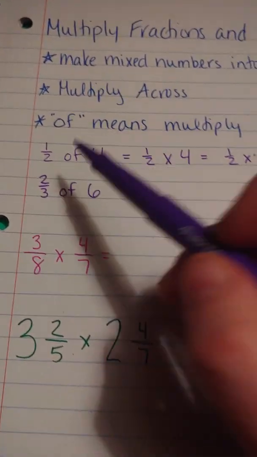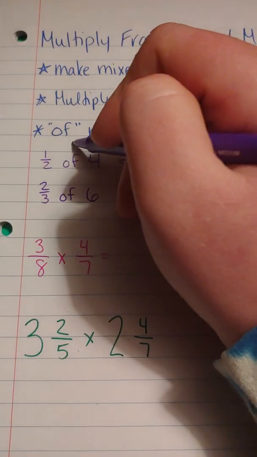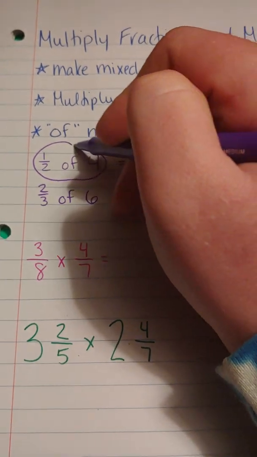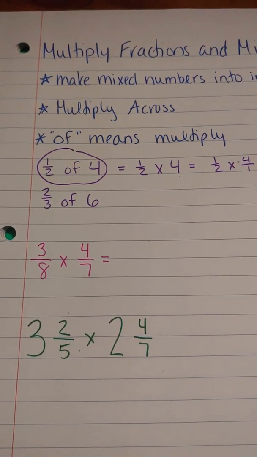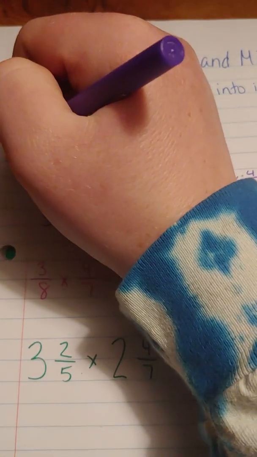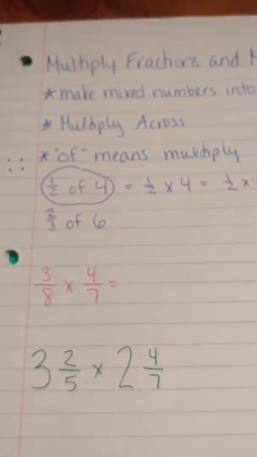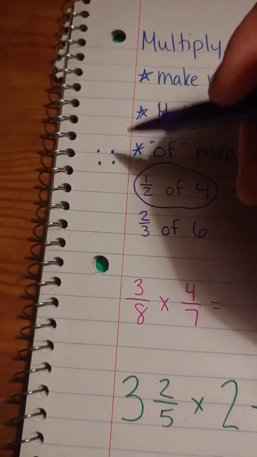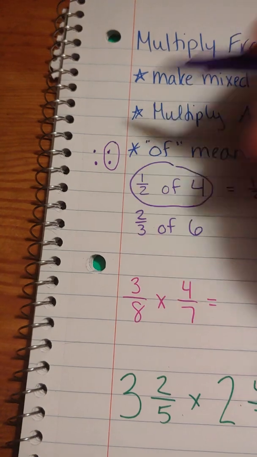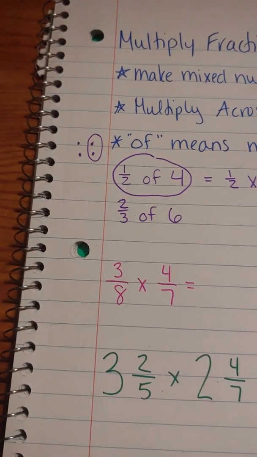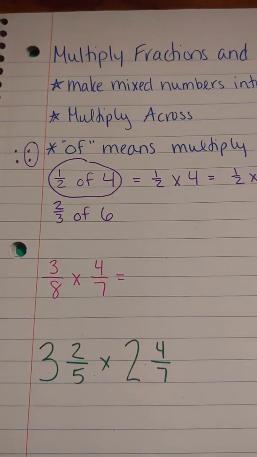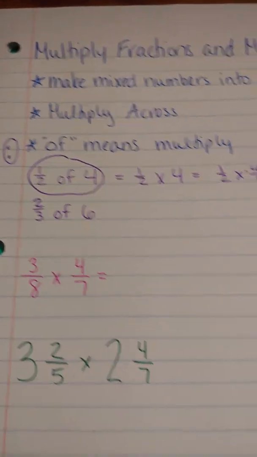So in our first example problem right here, 1/2 of 4. Now if you just think on your own, if you had to take half of 4, you know that if you had a group of 4, so my 4 dots over here, if I had to take half of this group, I know that there would be 2 things in that group. So now we're going to show mathematically how this actually works out.